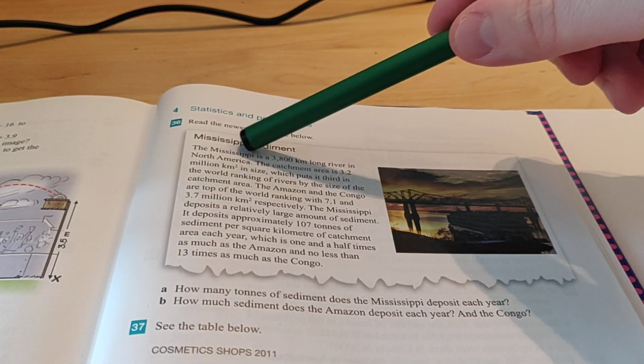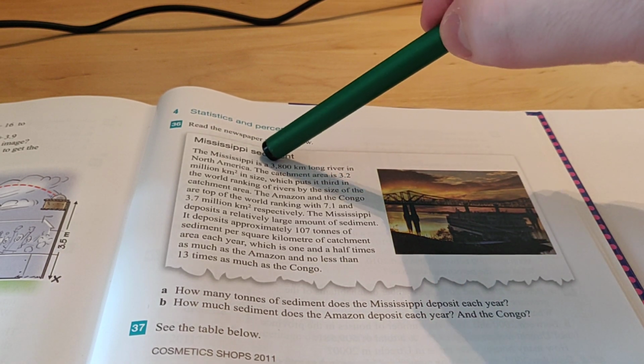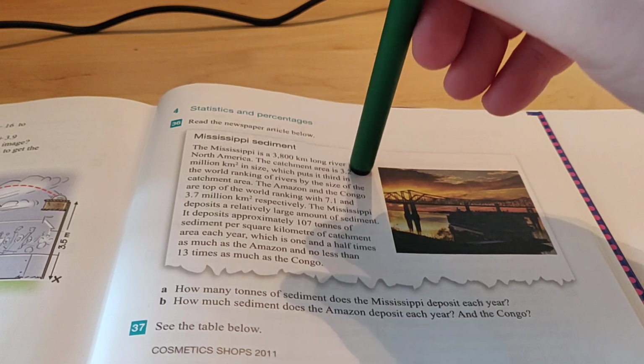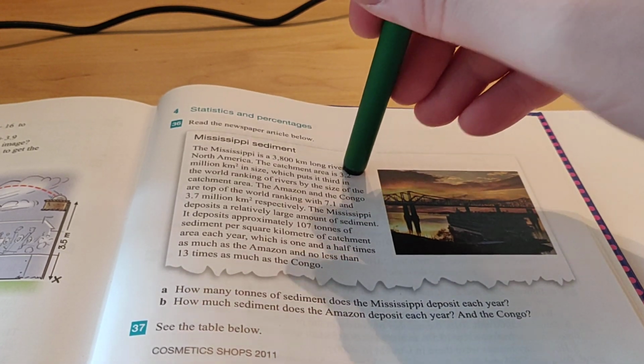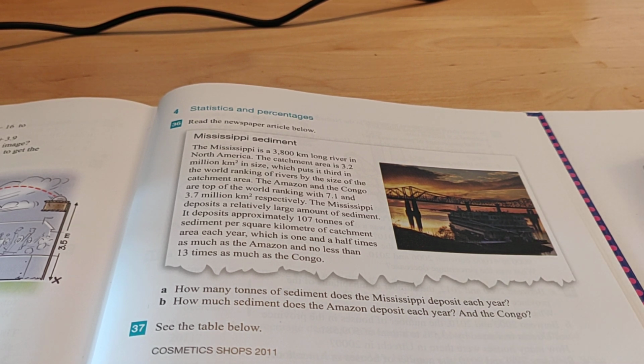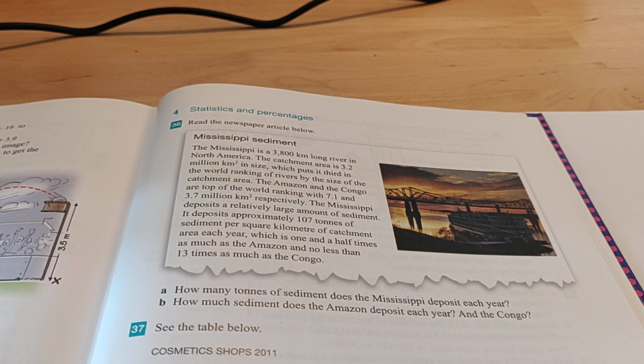Well, it says here the Mississippi is a 3,800 kilometer long river. The catchment area is this. So we need to use that. So we have to do this times that. Right? So I'm going to do 3.2 million, so just 3.2 times 107. And then that will be 342.4.